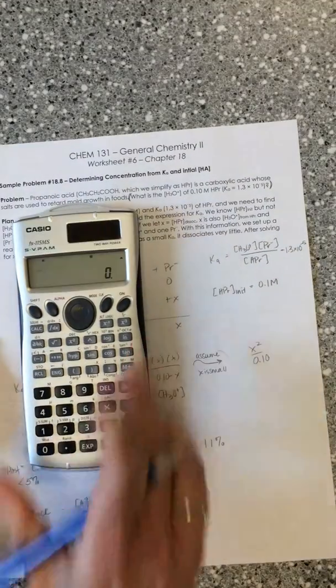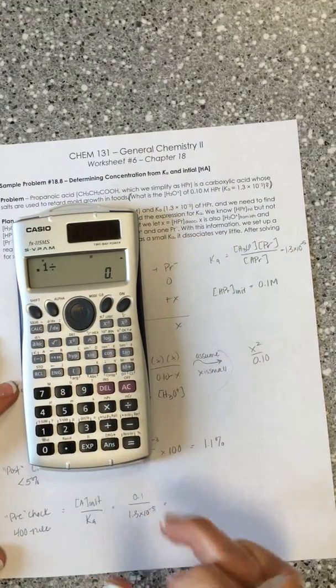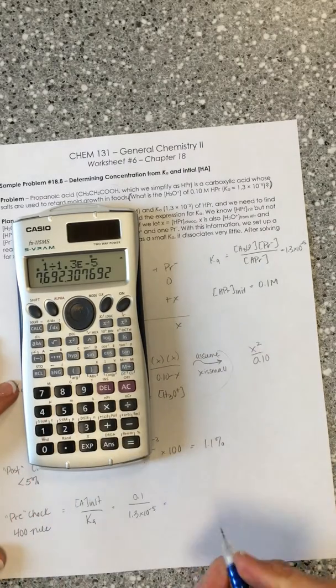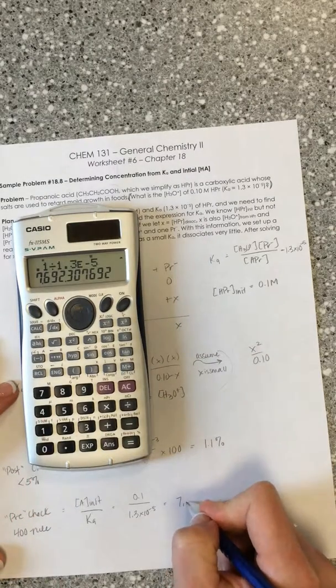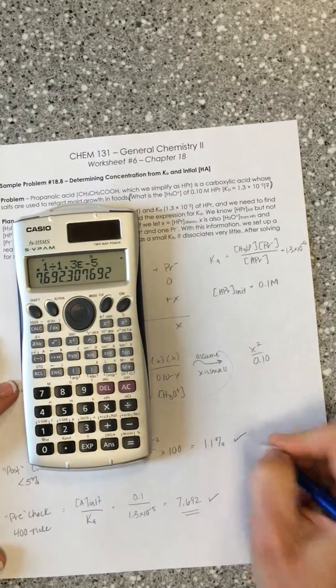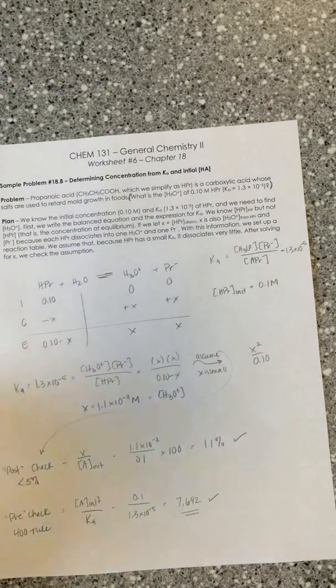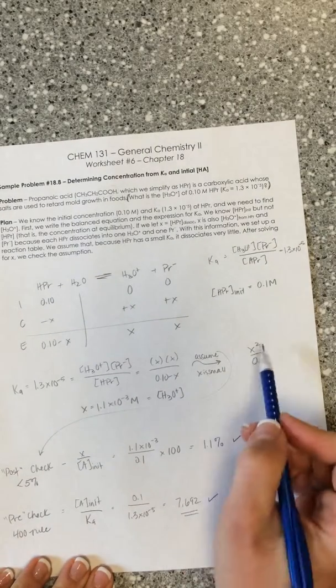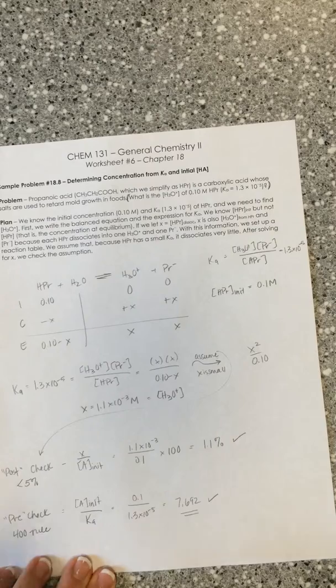Running through this, 0.1 divided by 1.3 times 10 to the minus fifth gives 7,692. Certainly both the post-check and the pre-check show that we're validated in assuming x to be small and simplifying our algebra.